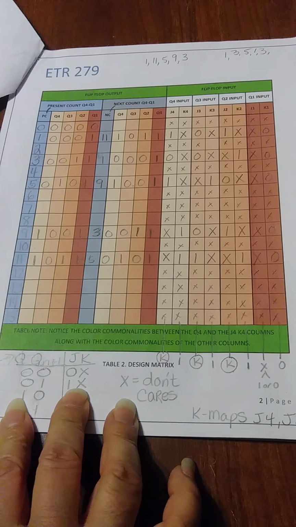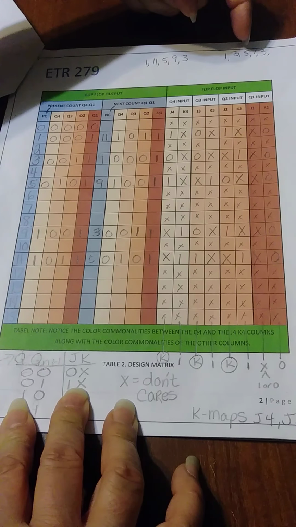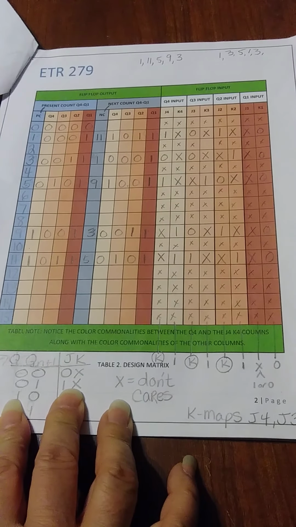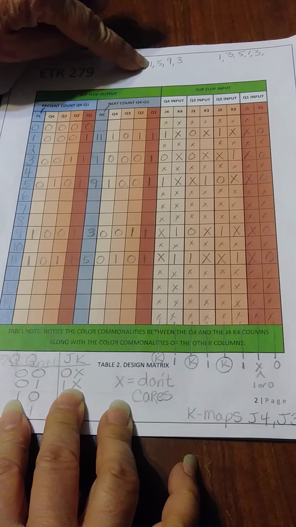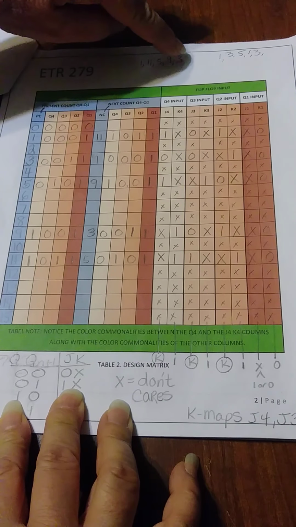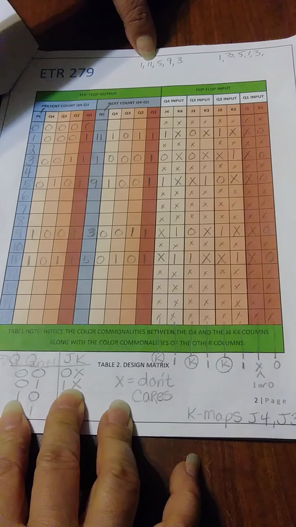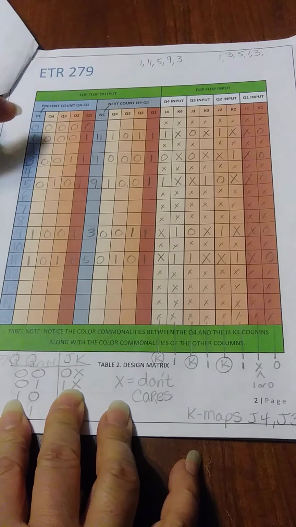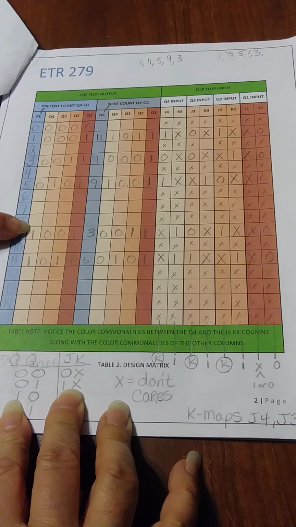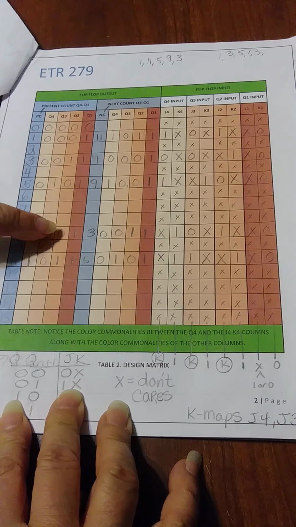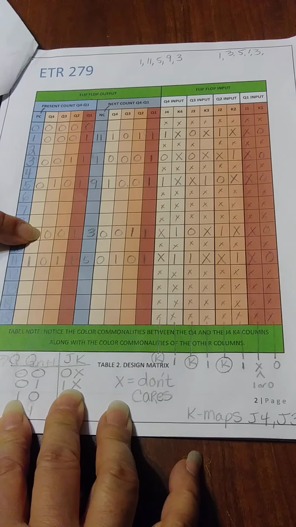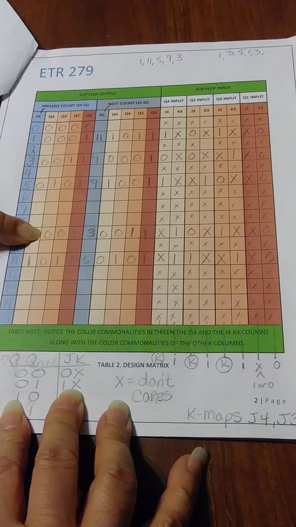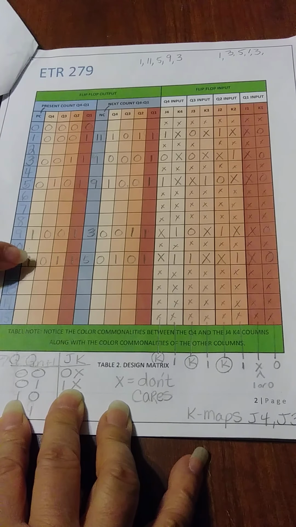Okay, so we're going to count 1, 3, 5, 1, 3. But in reality, we're going to be counting 1, 11, 5, 9, and 3. 11 is going to be used as 3, and 9 is going to be used as 1. Because we're not using Q4, for instance, this 9 is 1, 0, 0, 1, but because we're not using it, this 9 is actually going to be used for 1. 11 is 1, 0, 1, 1. If we don't use this, it's going to be 0, 1, 1, which is a 3.